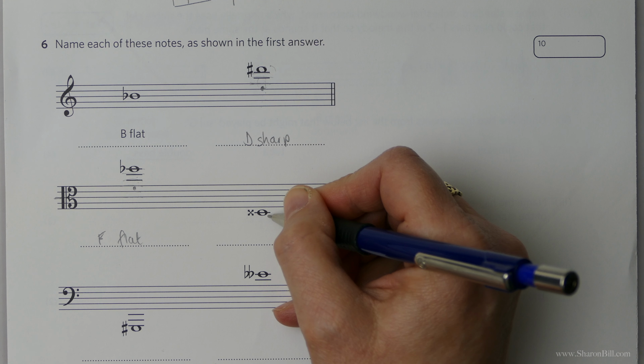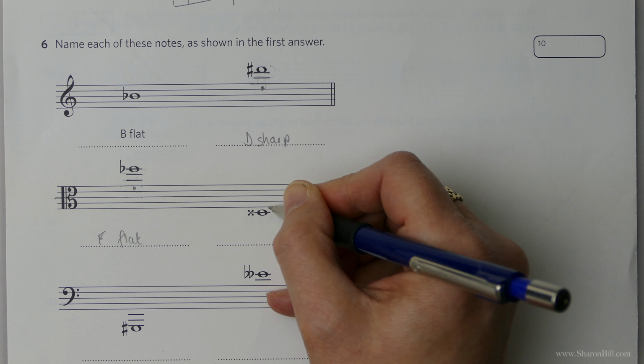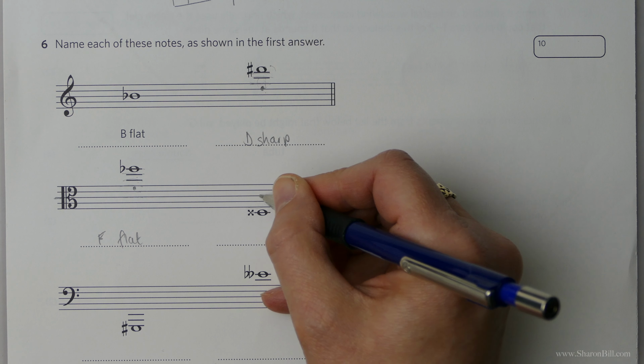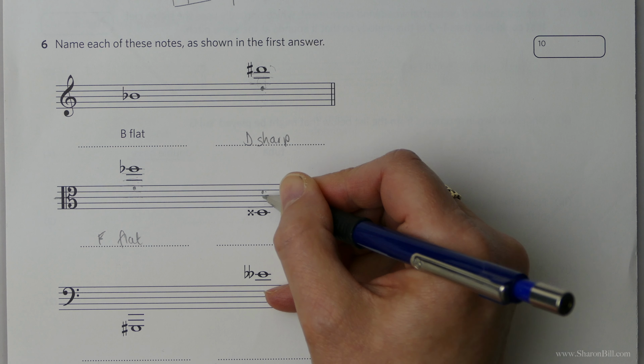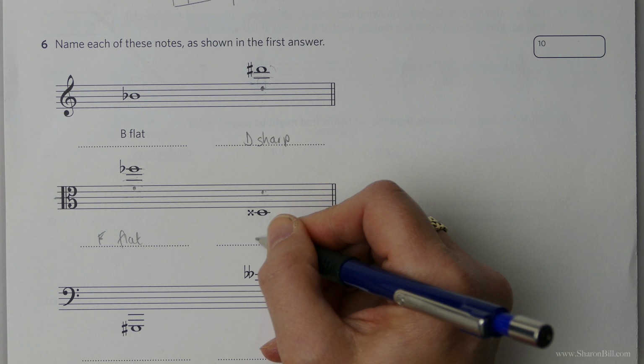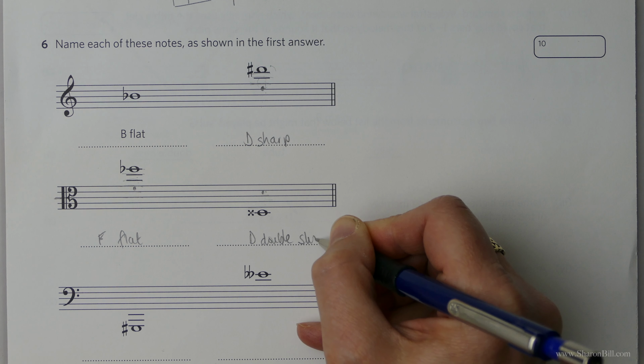And so now let's count this up an octave. 1, 2, 3, 4, 5, 6, 7, 8. Takes us one step above the middle C, so we know that's a D, an octave lower, and it's a D double sharp.